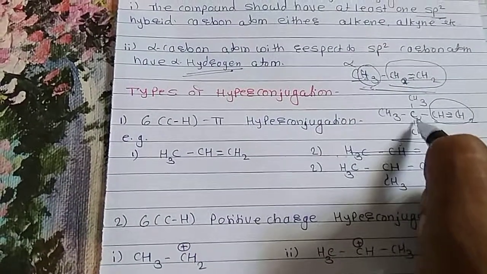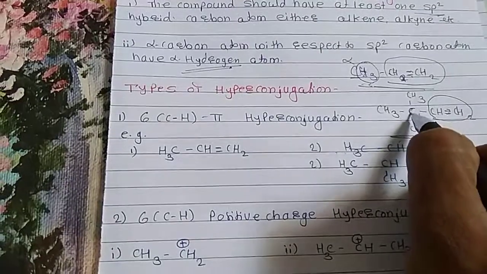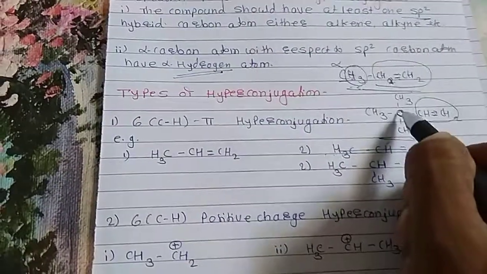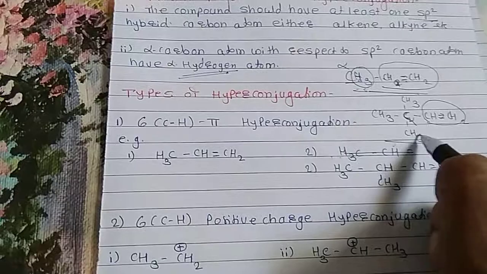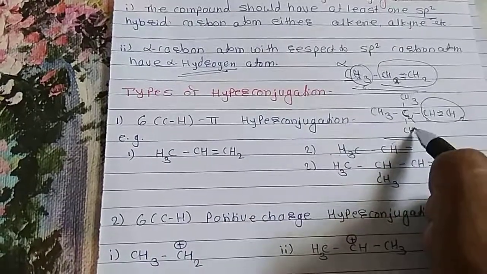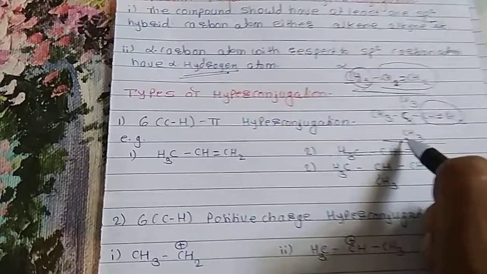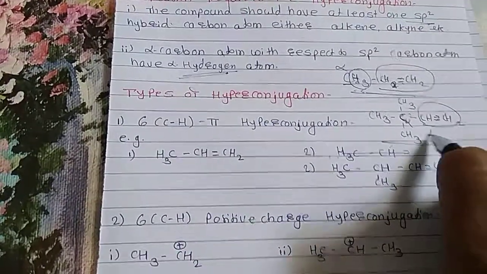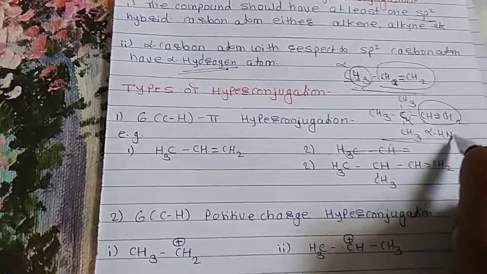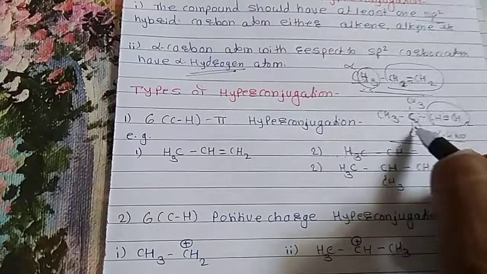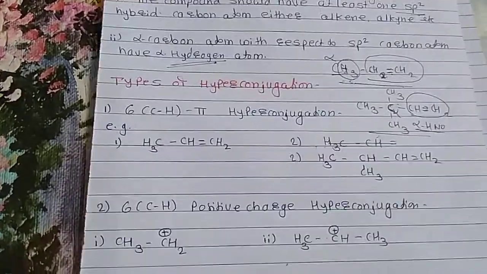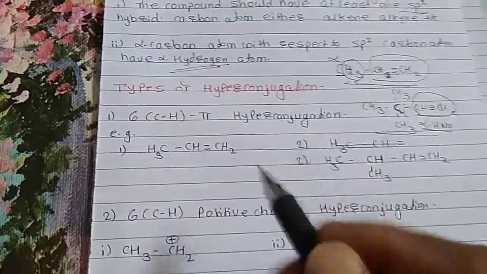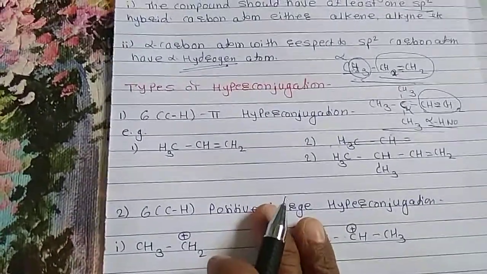There is no hydrogen atom present. This carbon is not attached to any hydrogen atom, so there is an absence of alpha hydrogen atom. So this structure does not undergo the hyperconjugation effect because there is no alpha hydrogen atom present. This is the second most important condition for hyperconjugation.